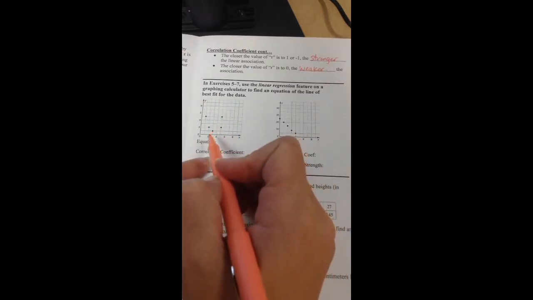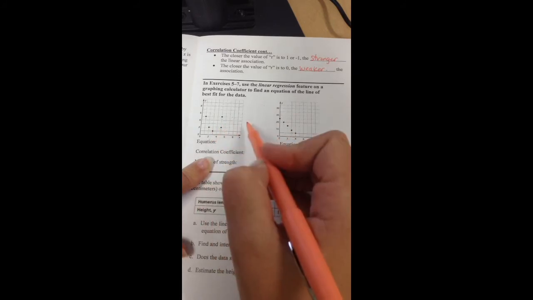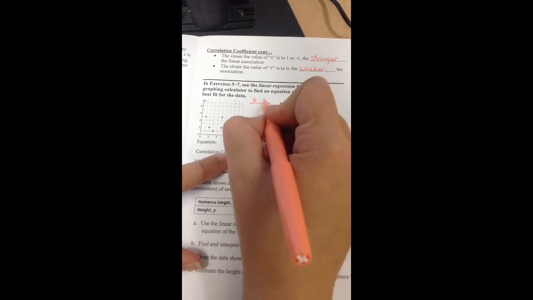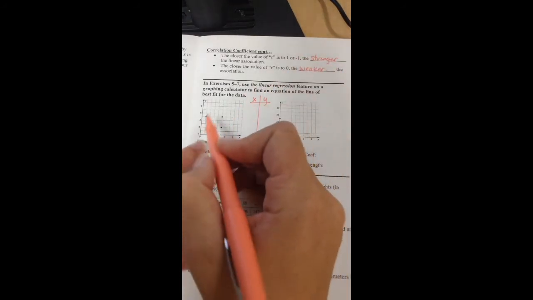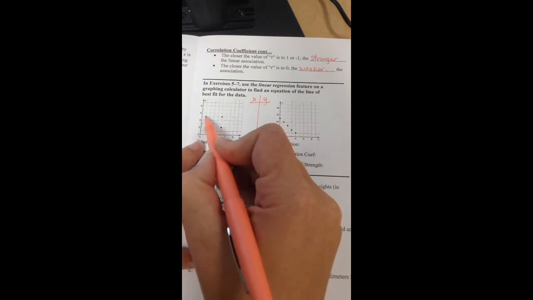Okay, let's use what we know to practice these two problems. It says use the linear regression feature on your graphing calculator to find an equation of the line of best fit for the data. Well, we've already found an equation using our calculator. It's the same type of thing. However, first off, we have a graph, but we don't have any points. We need to know what are the coordinate points on the graph. So you'll need to make a chart to list those.